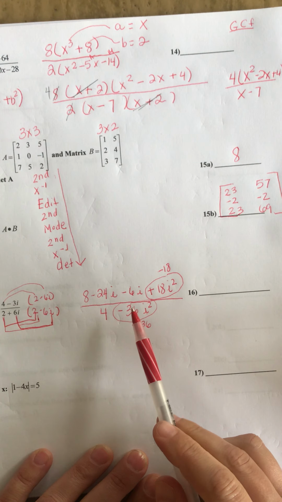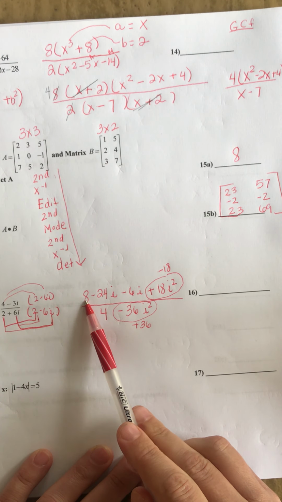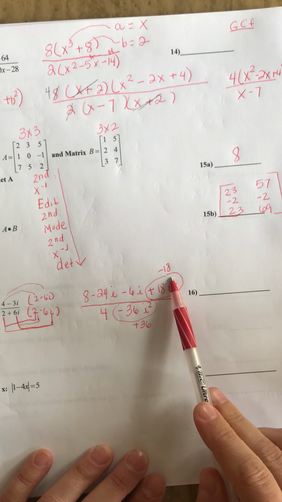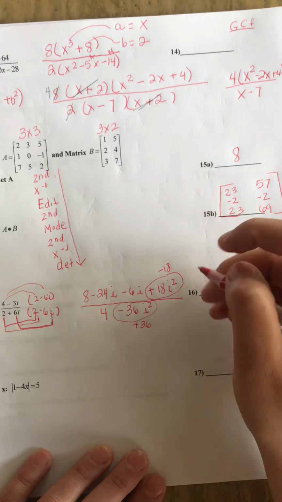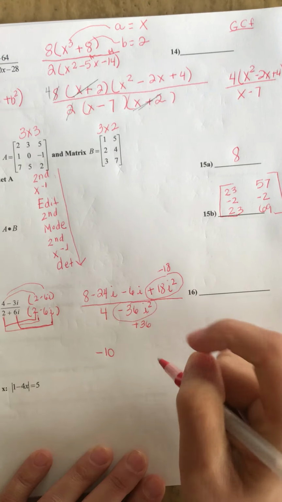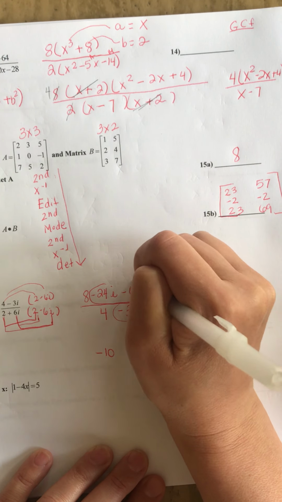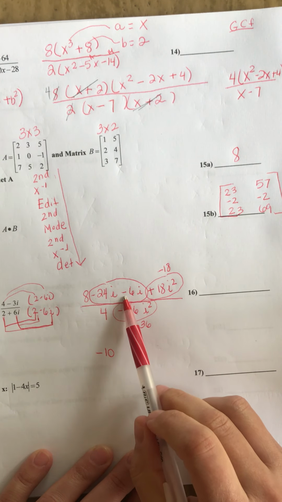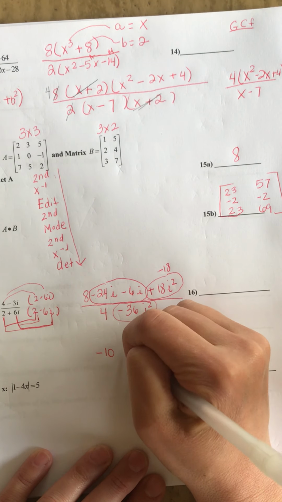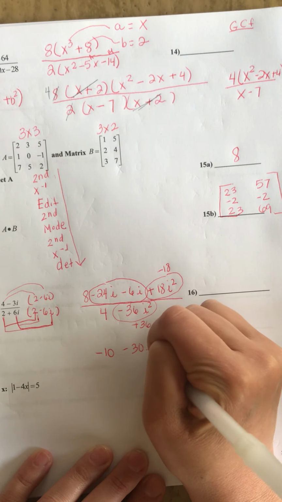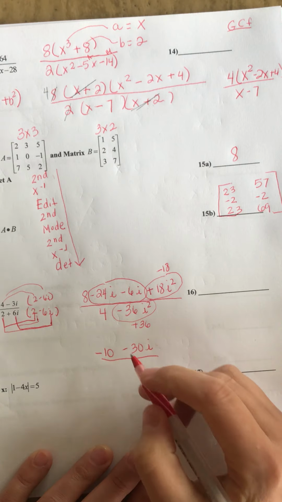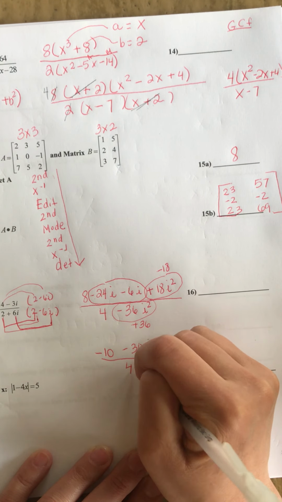All right, so you can clean this up and combine like terms. You have 8 minus the 18. That's going to give you -10. Combine this right here: -24i minus 6i, that's going to give me -30i. And 4 plus 36 is going to give us 40.